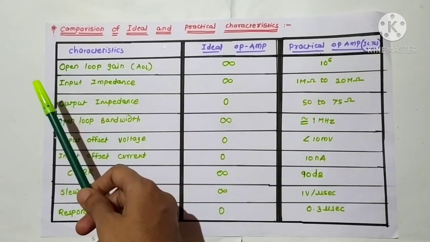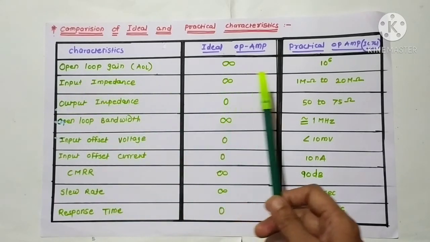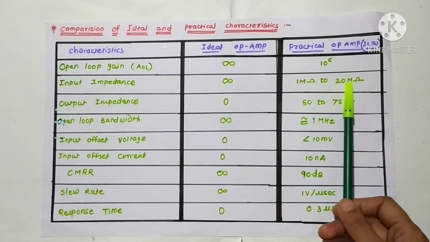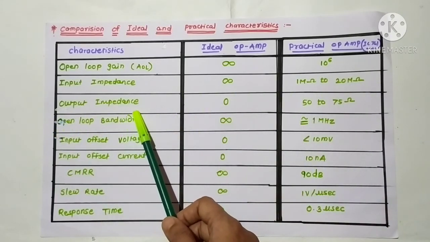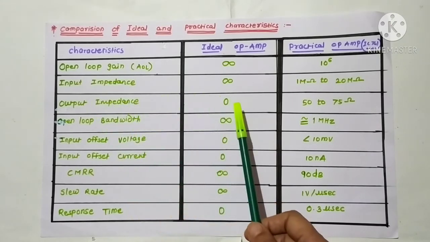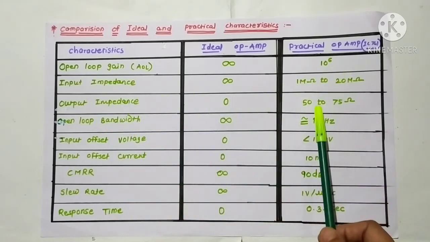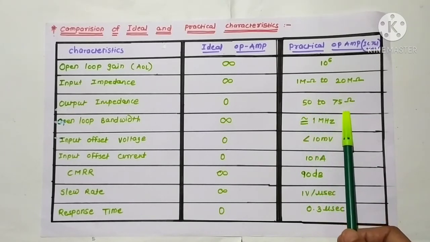Second, input impedance for ideal op-amp is infinite, practically it is 1 mega ohm to 20 mega ohm. Third, output impedance for ideal op-amp is 0, practically it lies between 50 to 75 ohm.